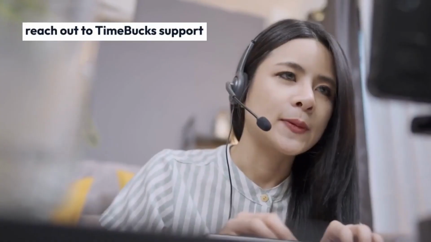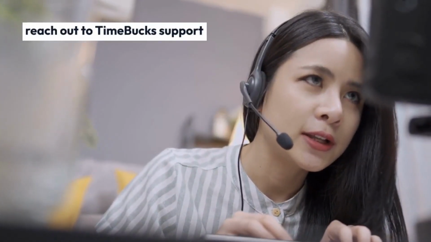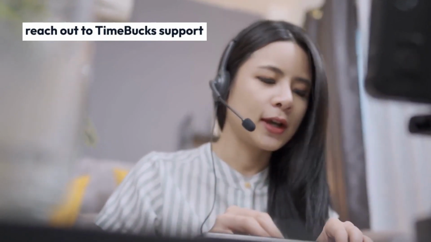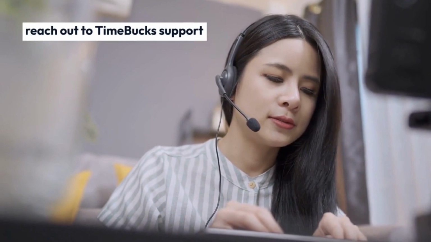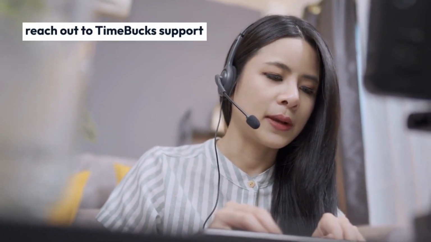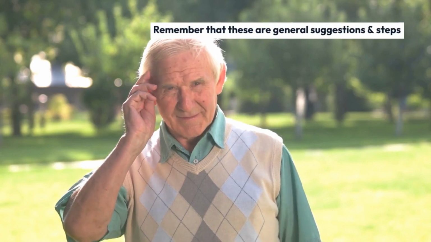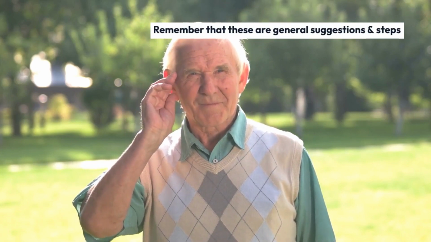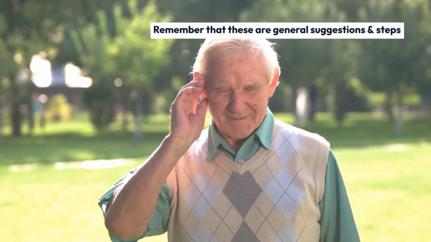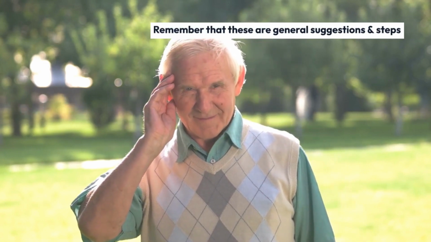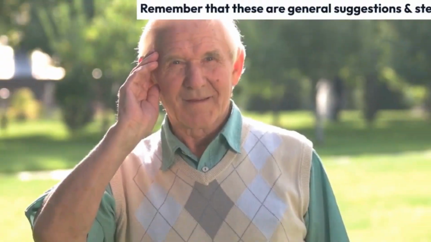Step 9. Contact TimeBucks support. If the issue persists, reach out to TimeBucks support directly. They might be able to provide specific assistance tailored to your situation. Remember that these are general suggestions and steps and may not directly address the specific issue you're facing. For accurate and up-to-date assistance, it's best to refer to the TimeBucks official support desk.